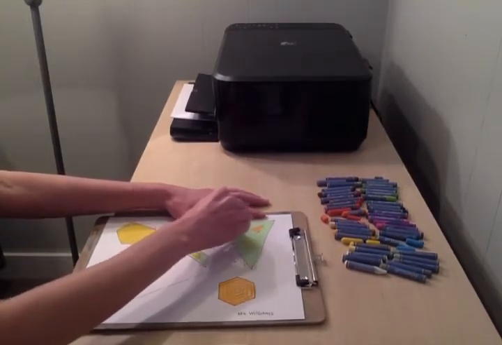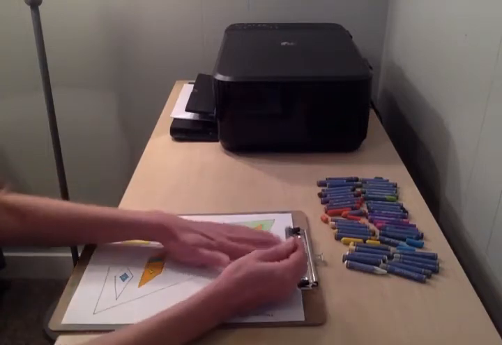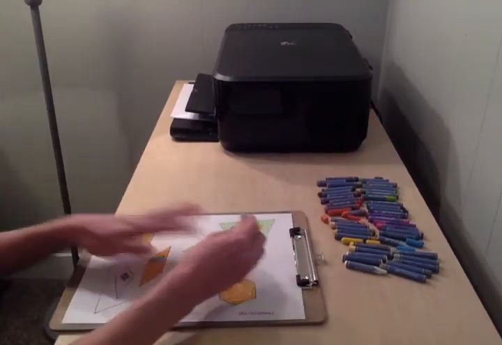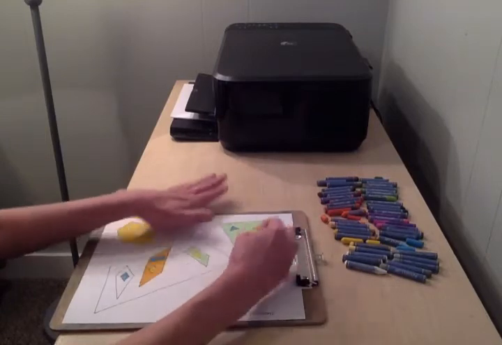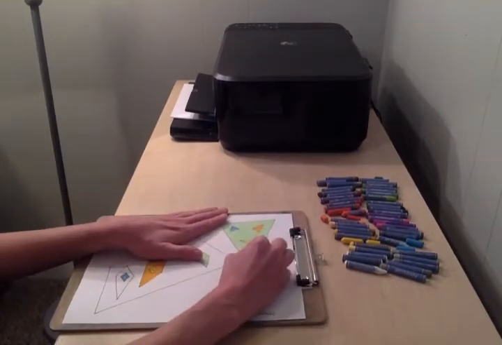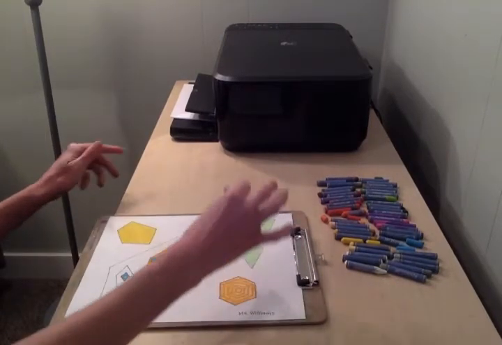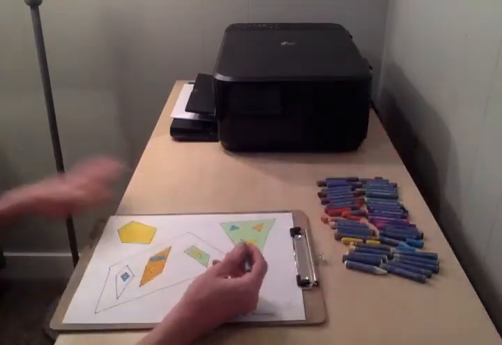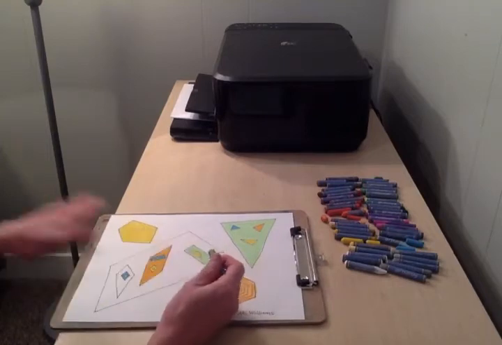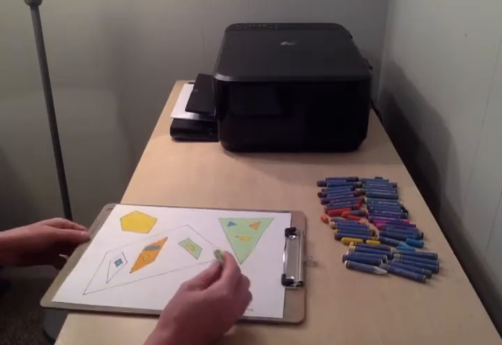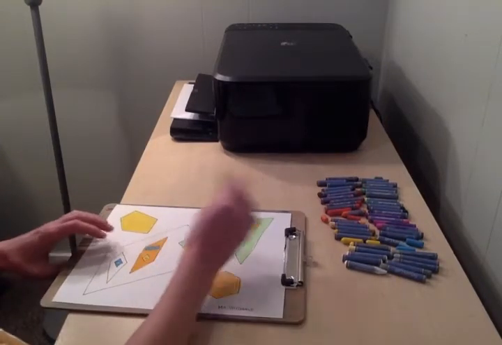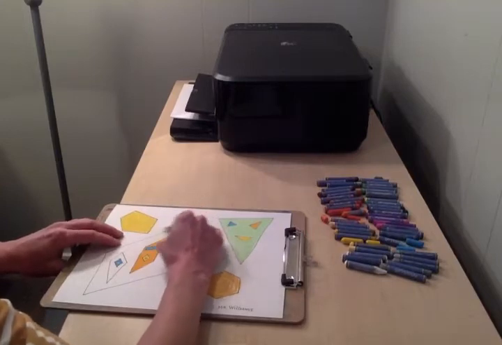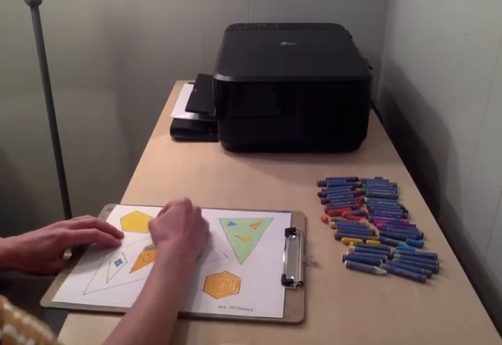It kind of sticks to the page. It's not dusty like the chalk pastels, so we don't have to worry about rubbing it in, although you can do that if you want to. That's something you can do as a way to get it a little more blended.